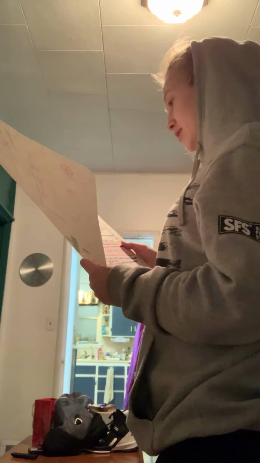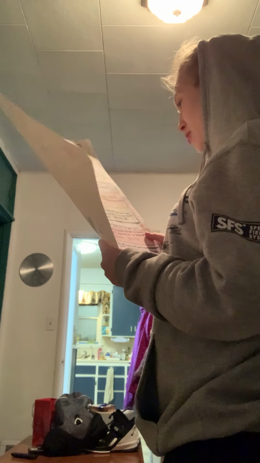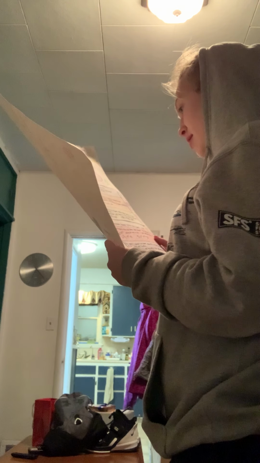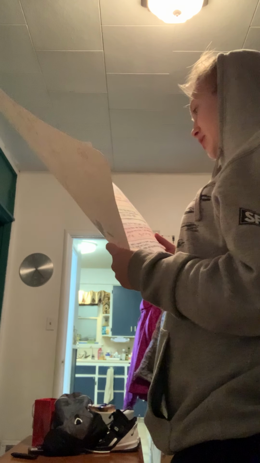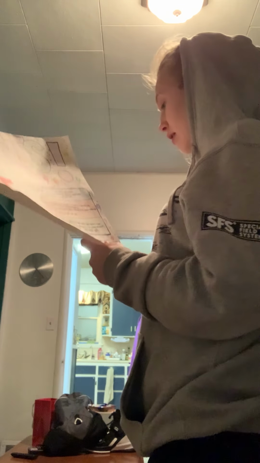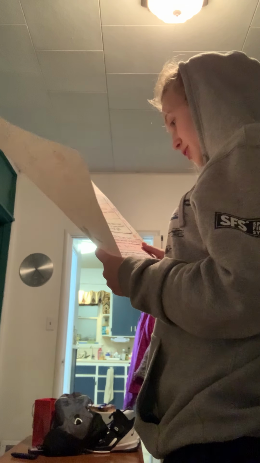And then another thing, you can use properties of exponents to simplify powers, a power raised to a power, or a product raised to a power. You can use repeated multiplication to simplify a power raised to another power. To raise a product to a power, raise each factor to the power and multiply.